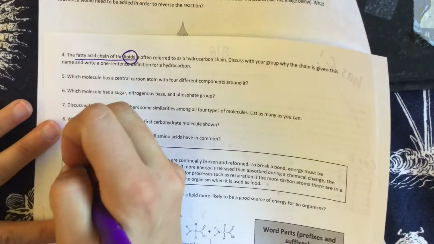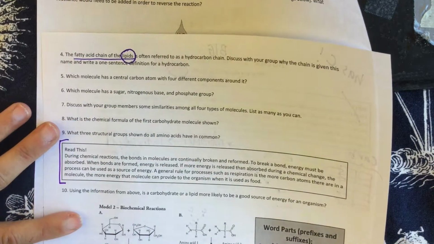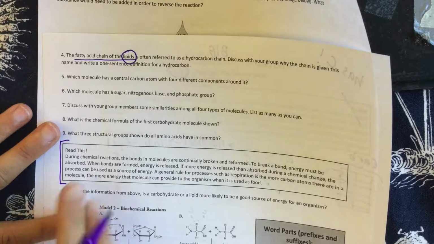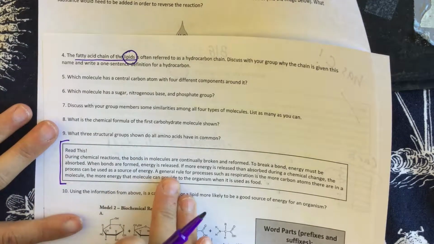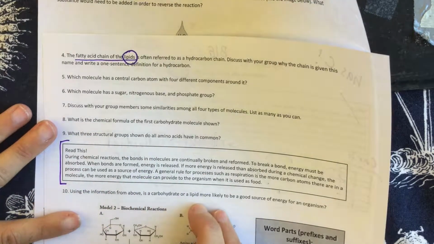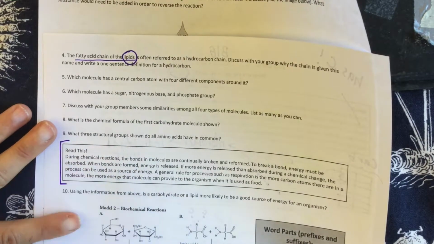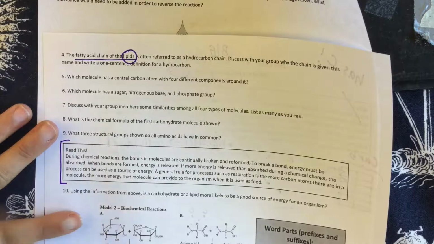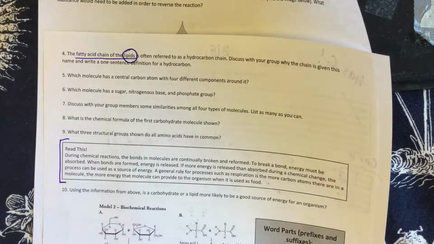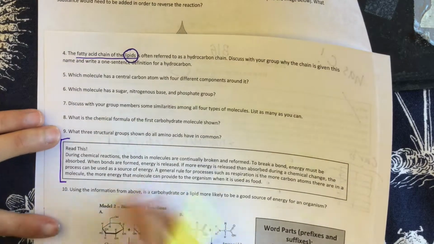When you get to a read this, my students often think, oh great, I can ignore that. No, usually after a read this, there will be a question that asks you about the information in there because the information in there was really important. So make sure you do read, and I would even highlight, like during chemical reactions.